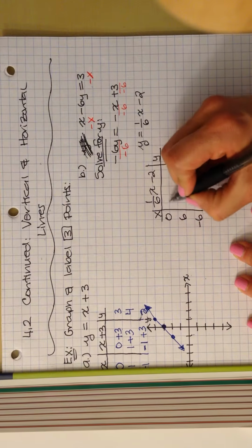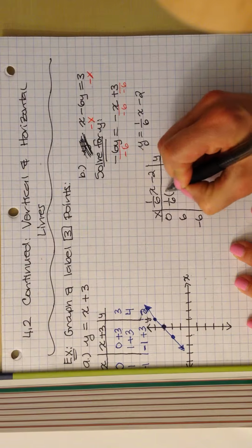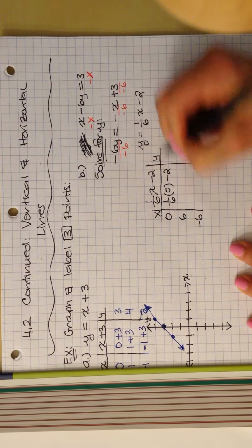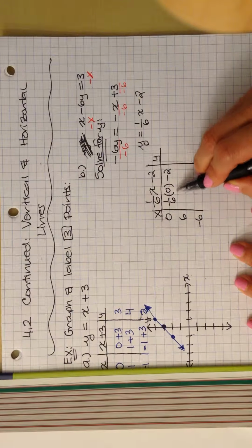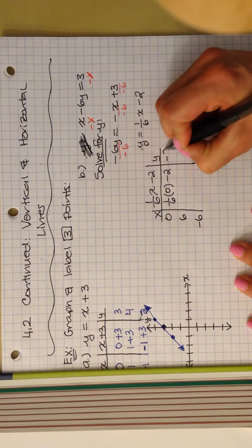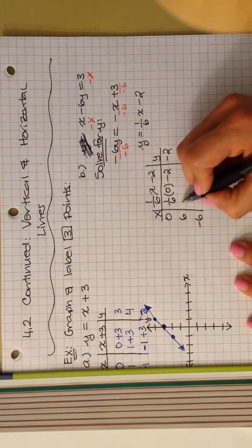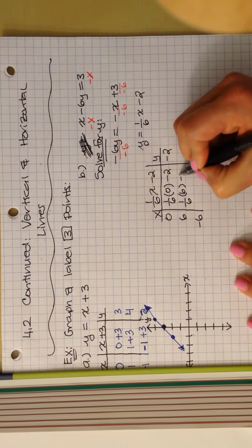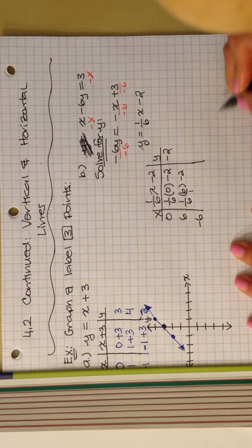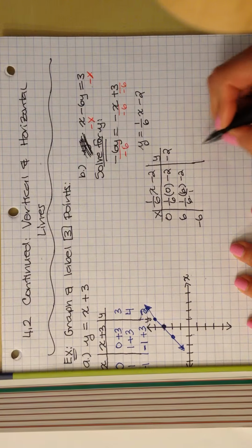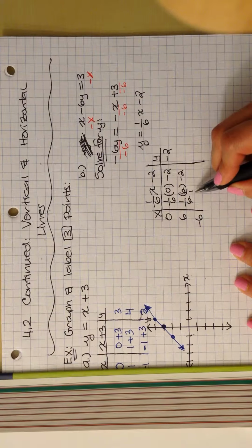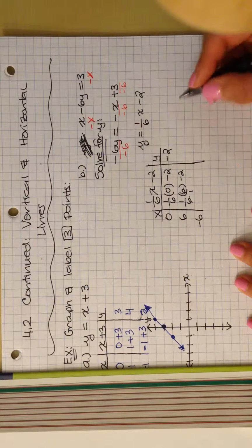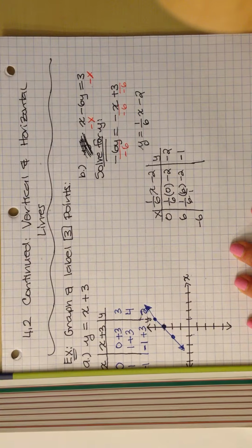So let's see, substitute 0. We have 1/6 times 0 minus 2. 0 times any number is 0, so this leaves me with -2. Substitute 6. So see what happens when I choose 6, this is the same as 6 over 1. I can reduce, and we're just left with 1 minus 2, which gives me a -1.